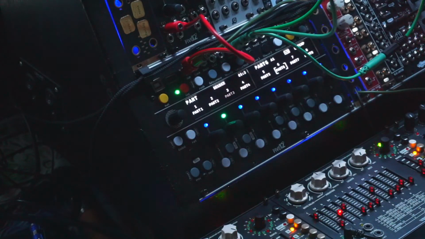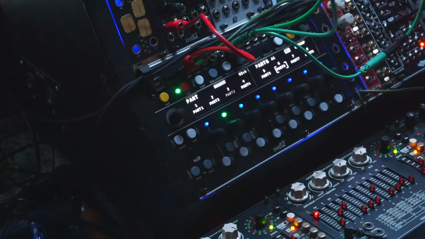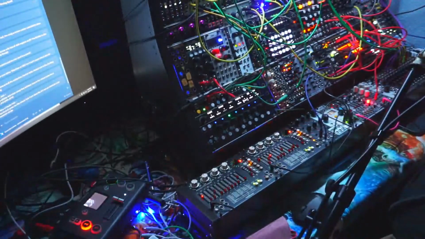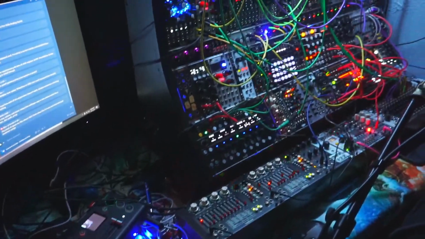Pause for a second here. It'd be silly to have all this stuff going and then not have any kind of modulation. That'd be madness, I say. Vector cam.